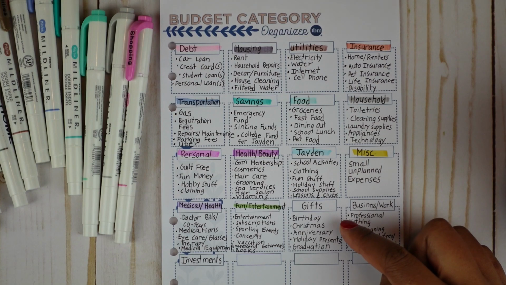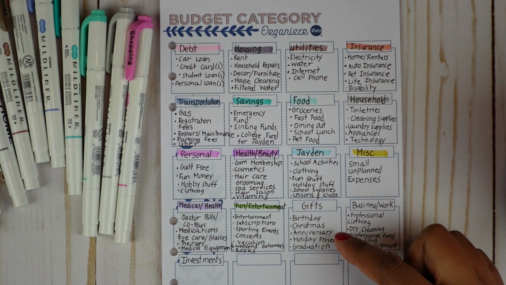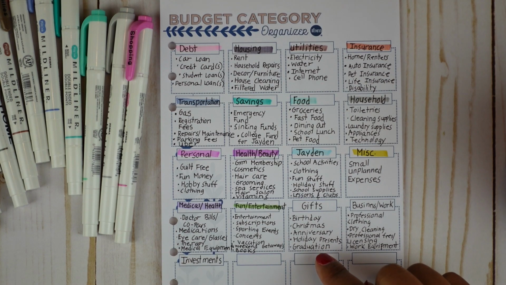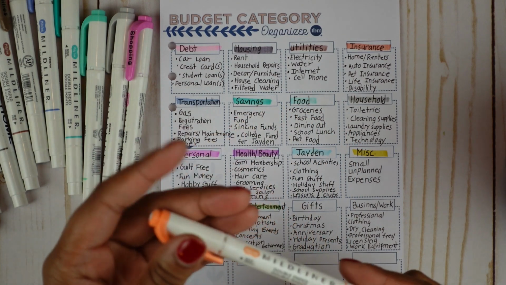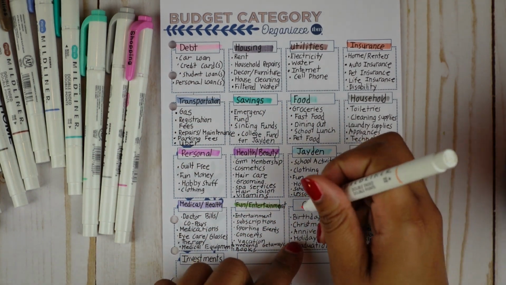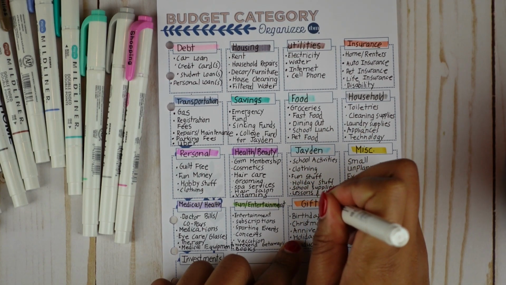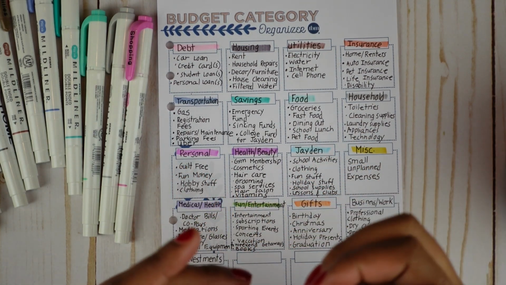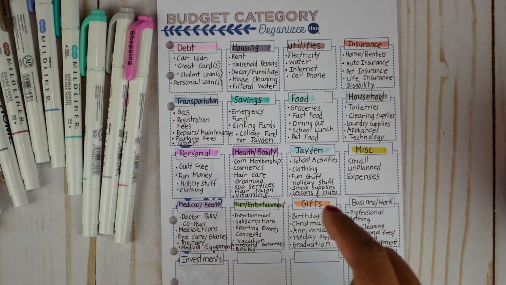The next category I have is gifts. Gifts includes birthday presents, Christmas presents, anniversary presents, holiday presents. So that would be like an Easter basket, or for Valentine's Day, I like to give Jaden a small gift. Graduation presents. I do not have a color for gifts. I will have to add one. Actually, I labeled this highlighter holiday. I'm actually going to change the name to gifts. And I will change that later.